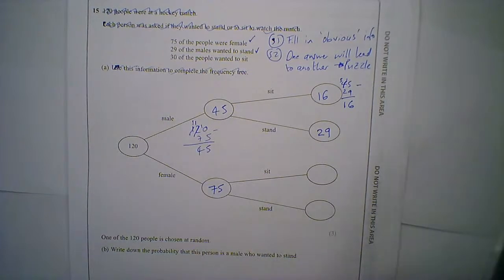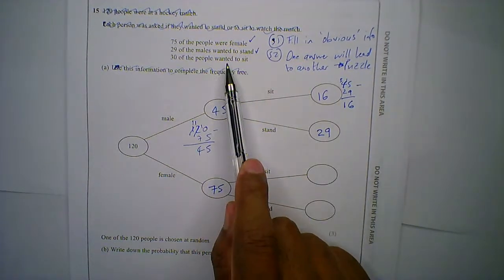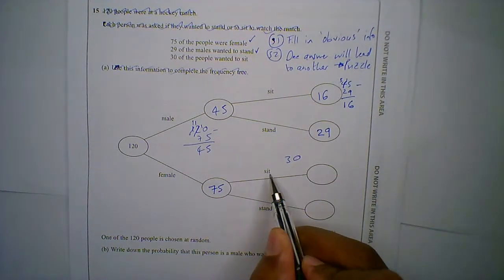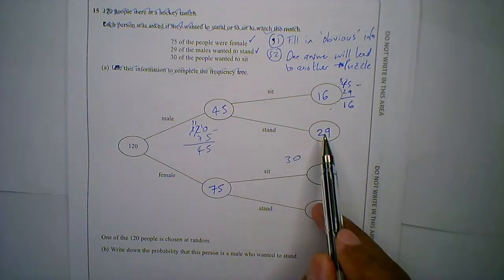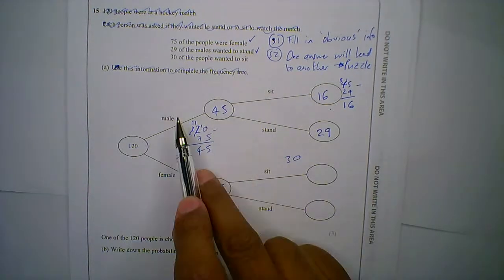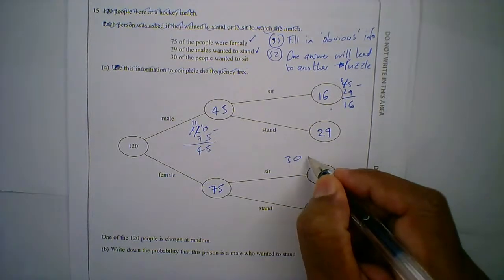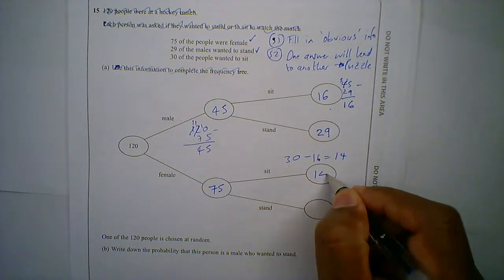And then the last information, 30 of the people wanted to sit. So I've got 30 who want to sit. So I'm looking at sitting, 30. I've got sitting here already. So this 16 were male. So now I'm working out the female. So I can do 30 take away 16. That gives me 14. So this is now 14.